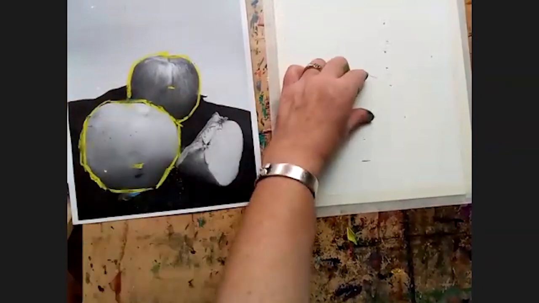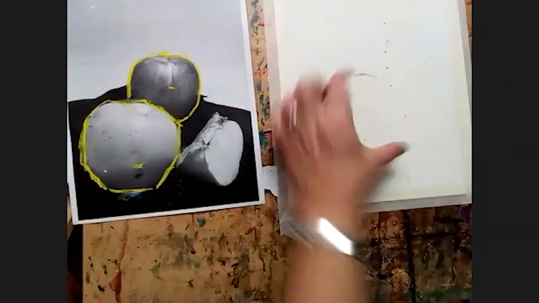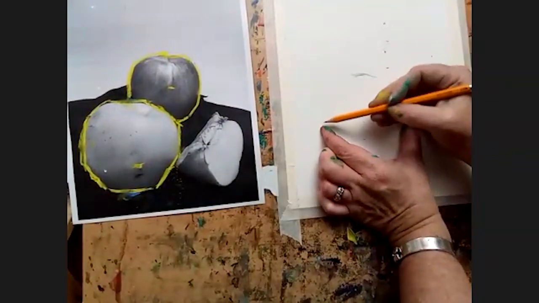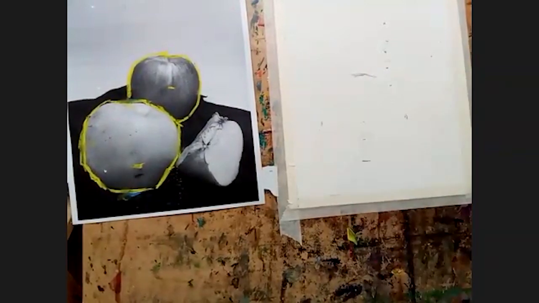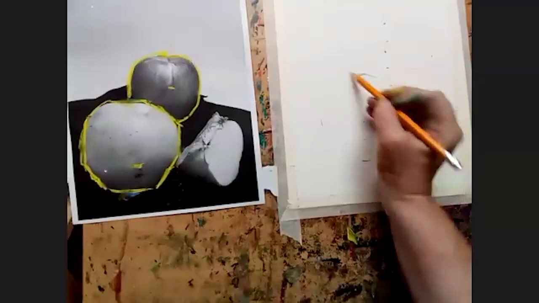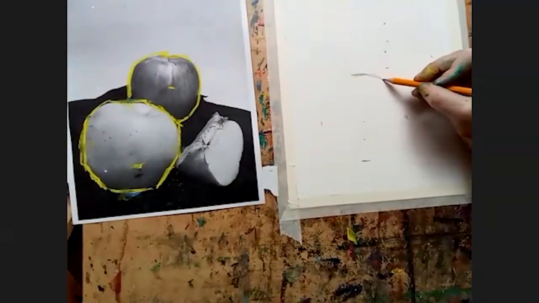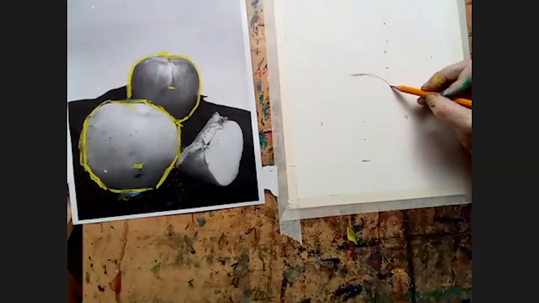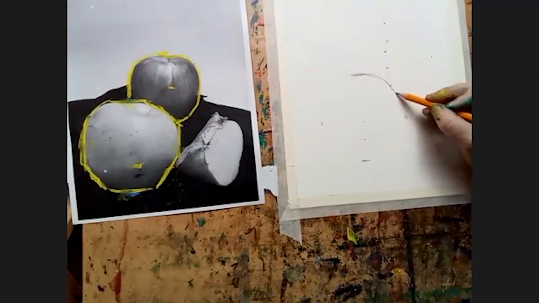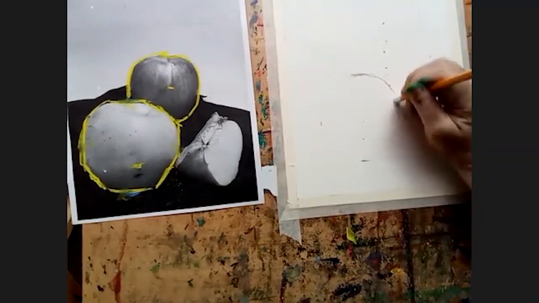If I can find the halfway point here, I get the width of my apple. So the width of my apple, this is not round. Oh wait, gotta go all the way up.